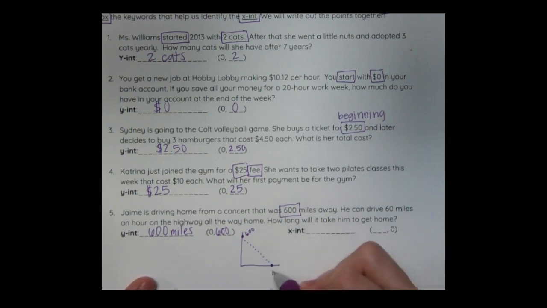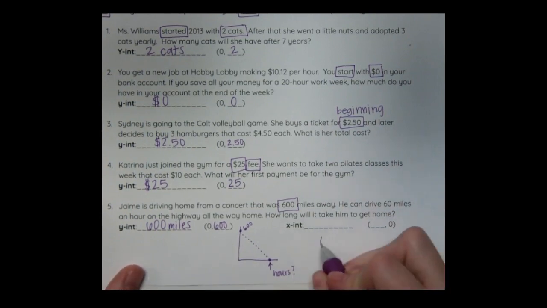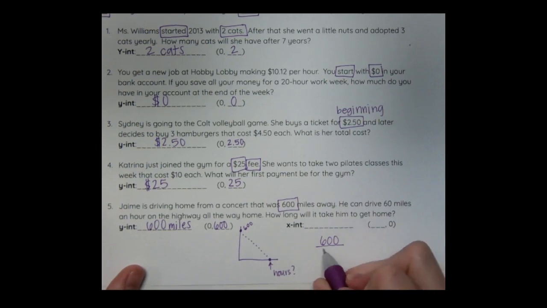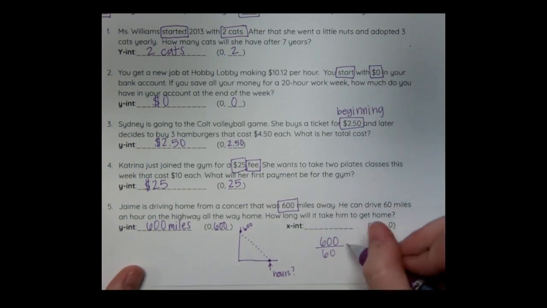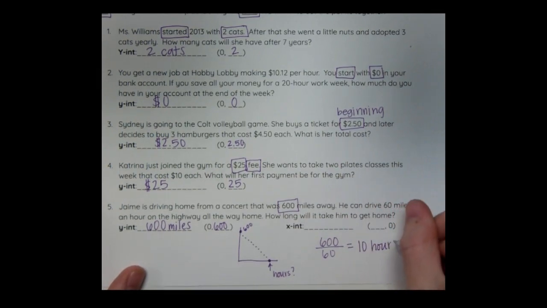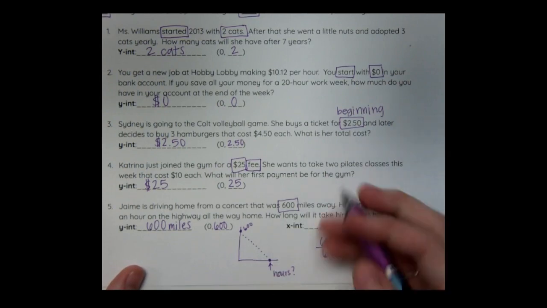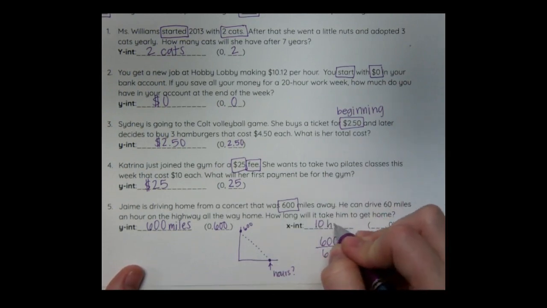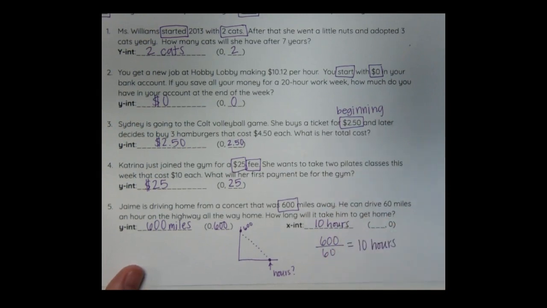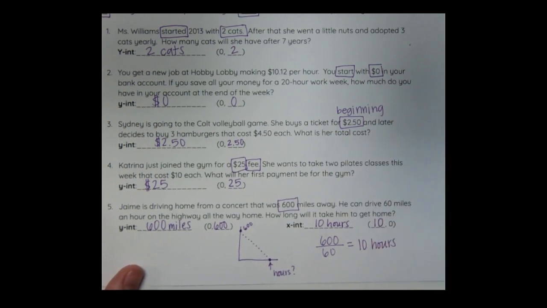We need to see how long it takes, how many hours it takes to get home, and that's our x-intercept. So I'm going to take 600, and I'm going to divide it by 60 miles. I'm going to get 10 hours. That's how long it takes him to get home. So our x-intercept is 10 hours. That means our x-intercept as a point looks like 10, 0.